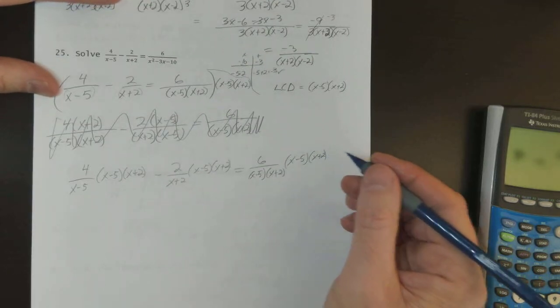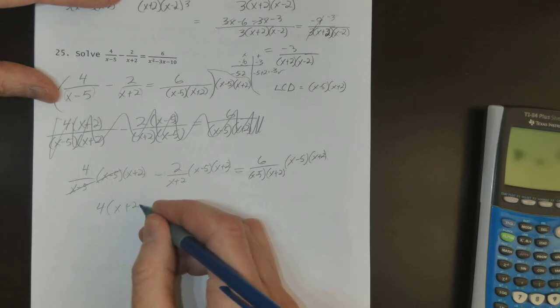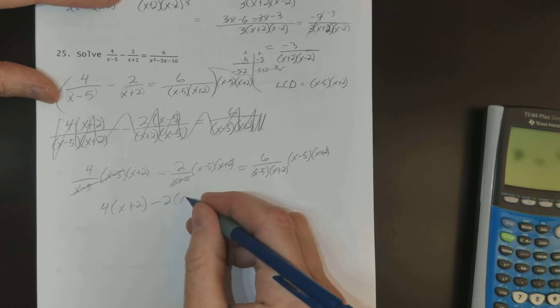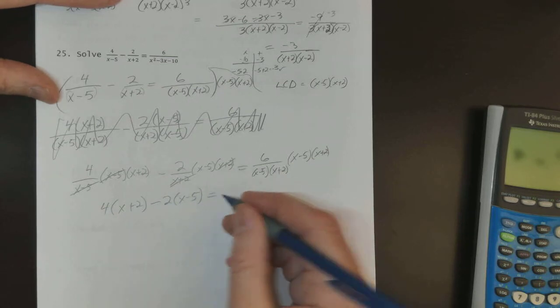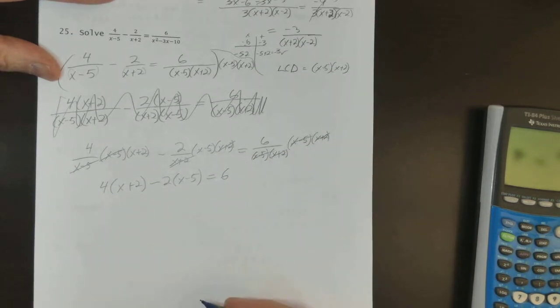Okay, now let's cancel stuff. This cancels, so I got 4 times x plus 2. Those two cancel, minus 2 times x minus 5 equals, canceled and canceled, 6.